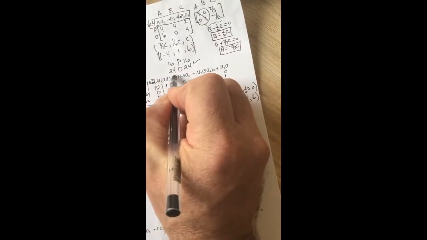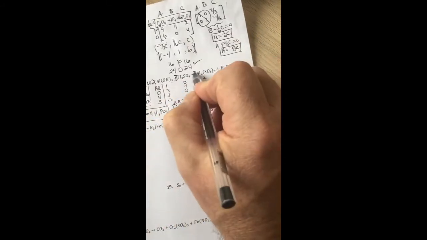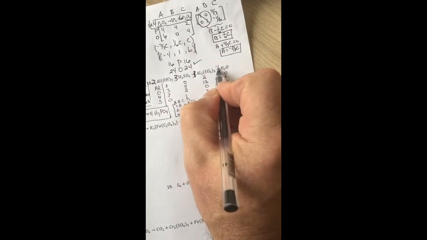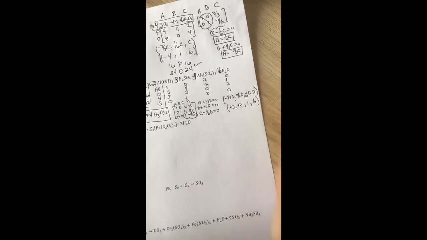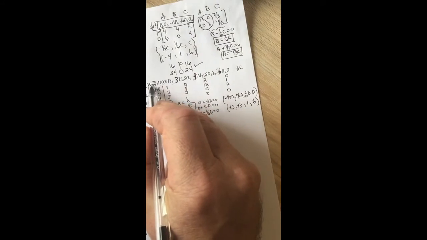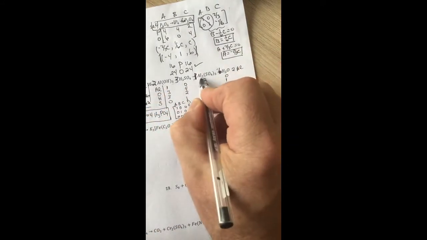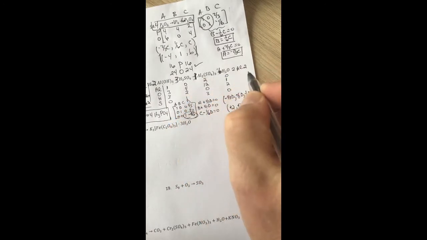There's 3 of these. There's 3 of these. Oh no, there's 1 of these, that was a 1. And then there's 6 waters. Okay, so let's make sure it balances. Al over here, there's 2. And right there's 1 package of this, so there's 1 of these sets of 2. So it's 2 and 2.